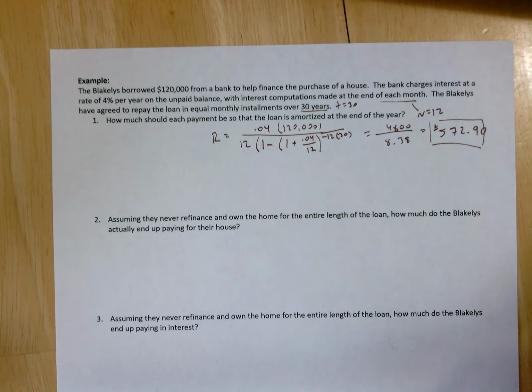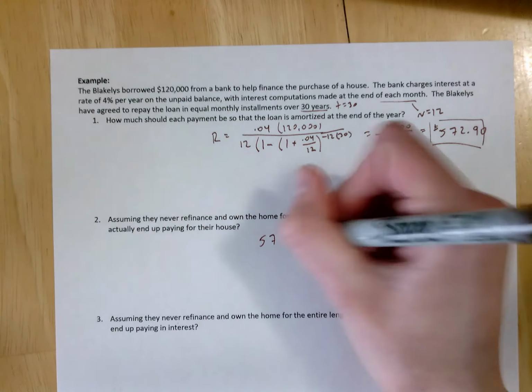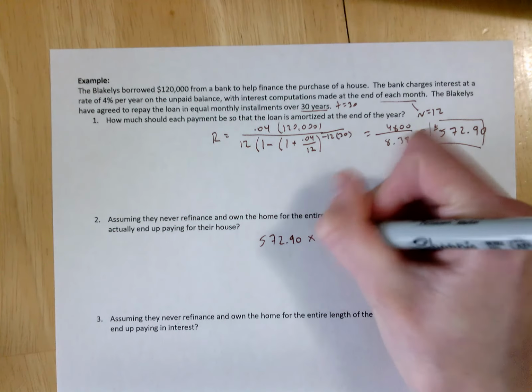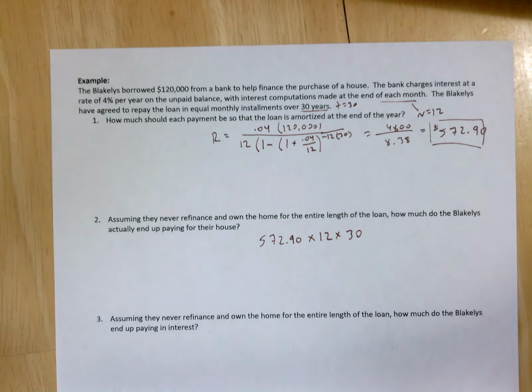Well, think about it. They're making 12 payments a year for 30 years. So they're taking this $572.90, and they're paying that 12 times a year for 30 years, right?